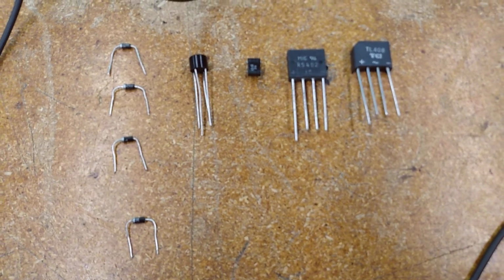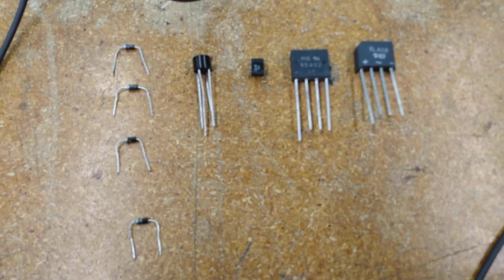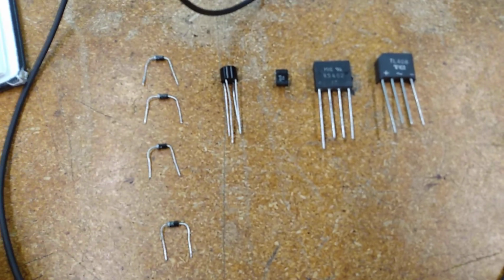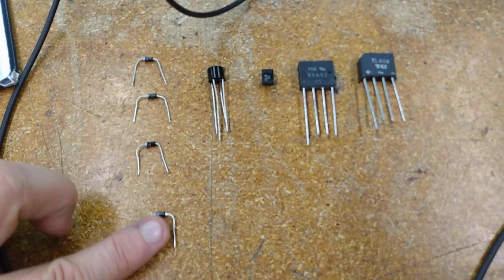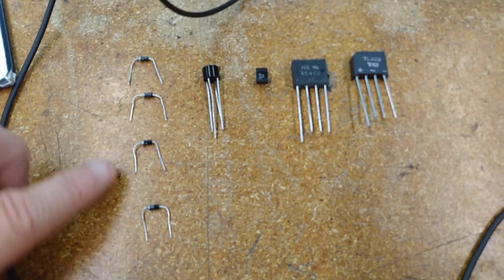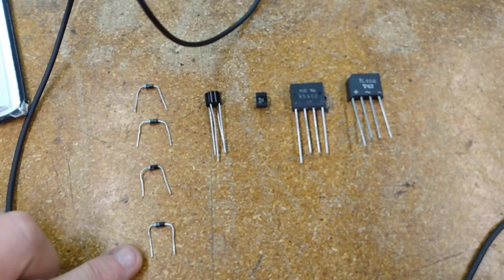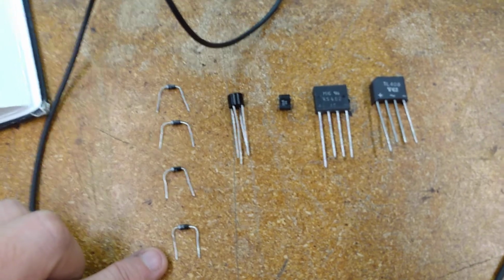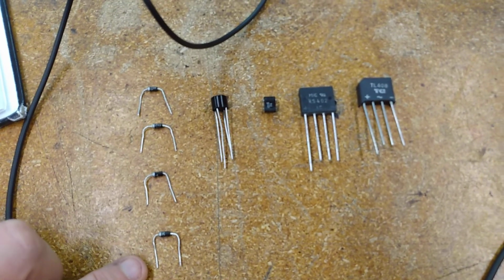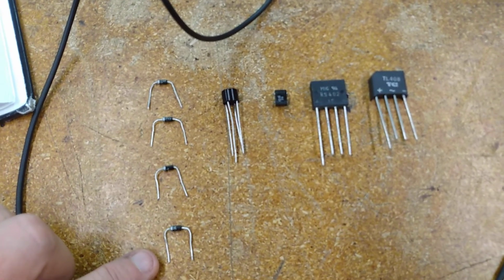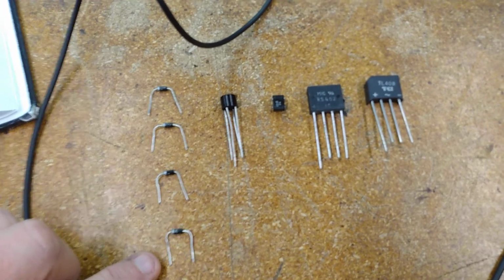Okay, today's video is about the rectifier. All these components in front of us are rectifiers. You will recognize this component here as a diode, and a single diode can also be called a rectifier because its function as a semiconductor is to allow current to flow in one direction but not the other direction.